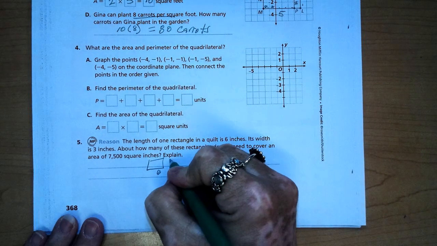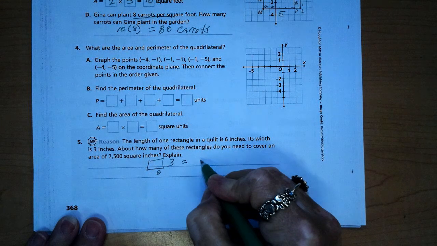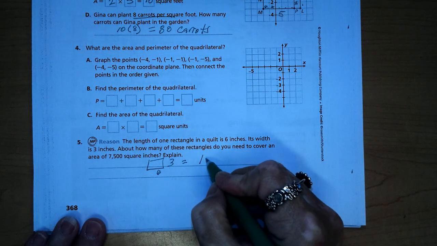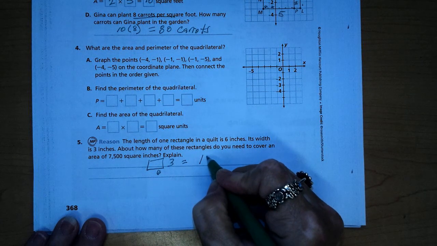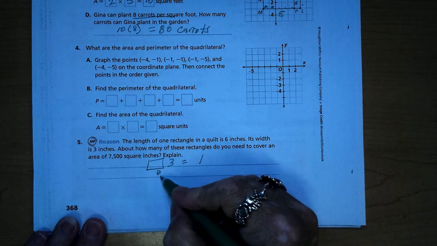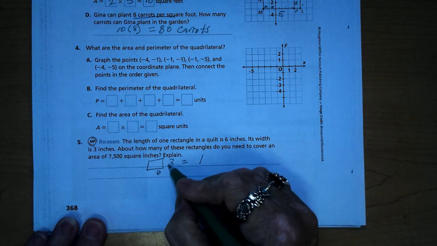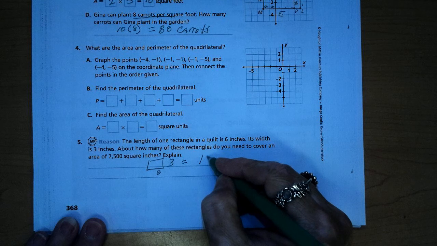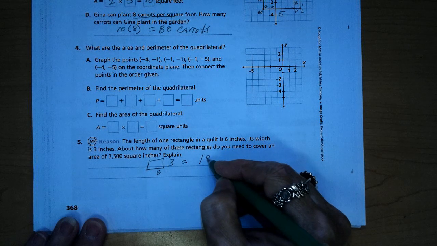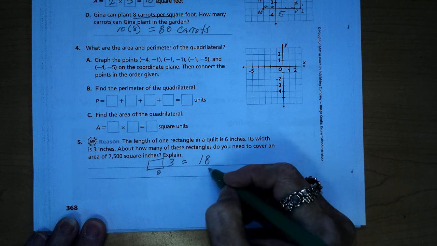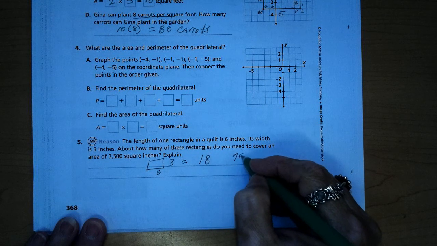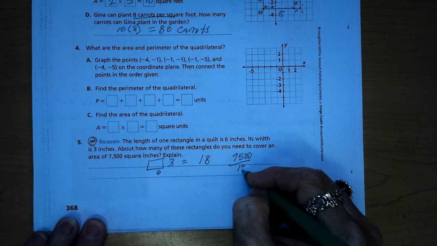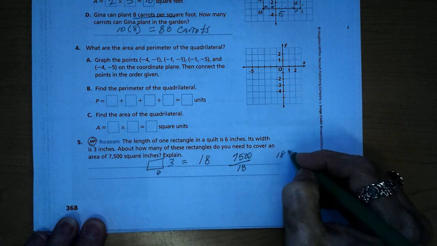So what is the area of one rectangle? 6 times 3. My mic was muted. 18. Sorry, thank you. All right, so then you're just going to take the 7,500 and divide it by 18.